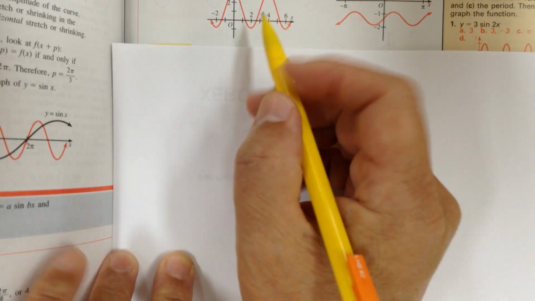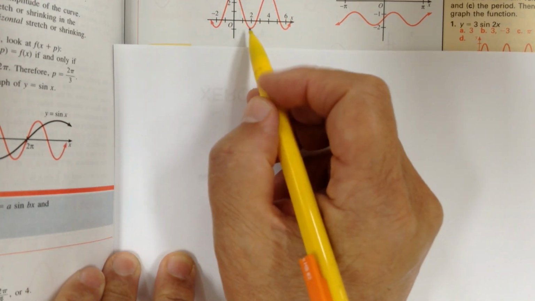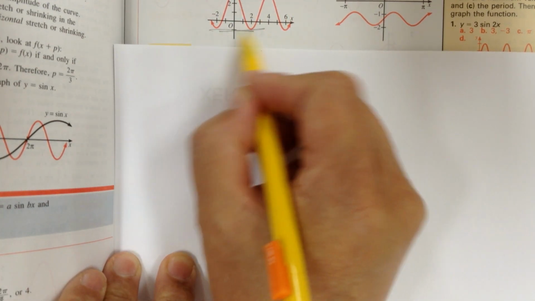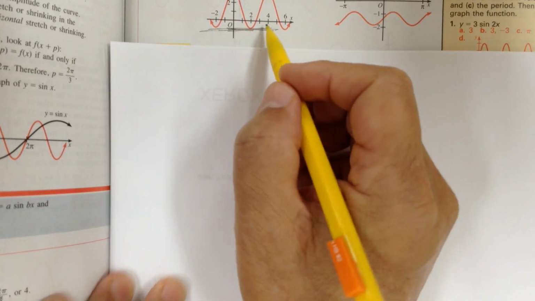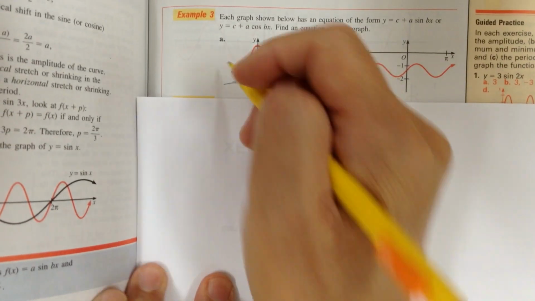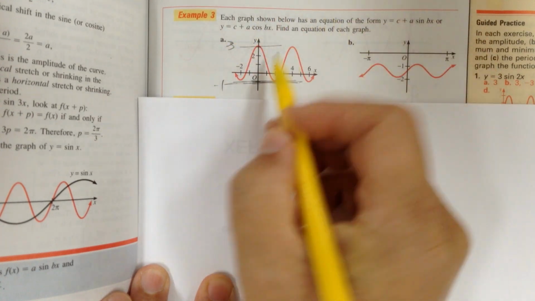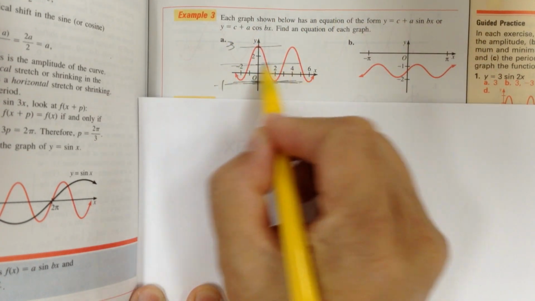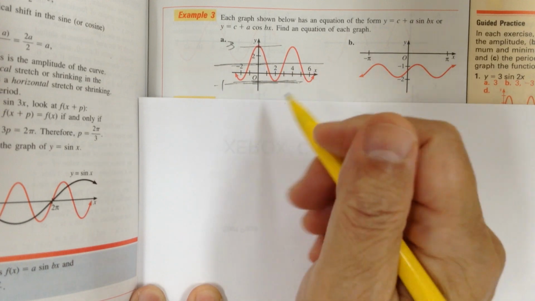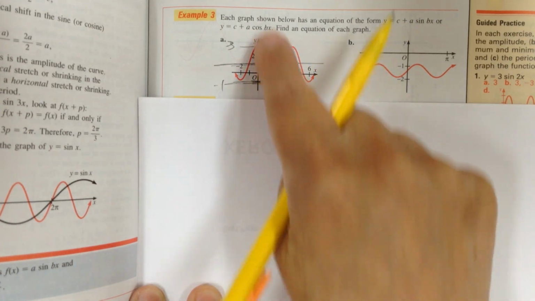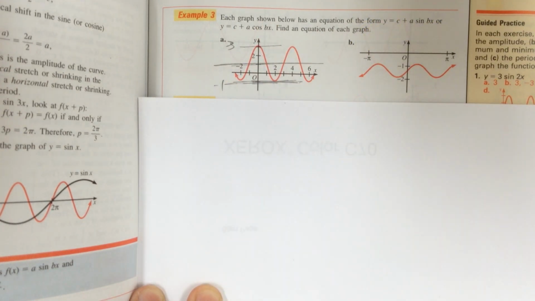For this one, first you need to find where the middle point is. Notice over here this is -1, and over here that's 3. So your middle line is right over here. That's your k. Notice this is going this way, so that's a cosine function.